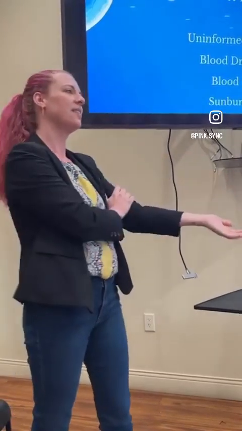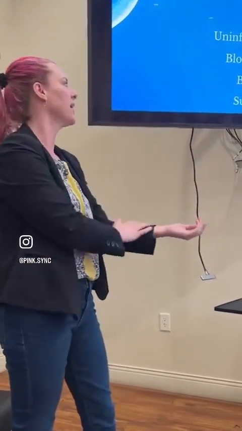Blood draws and injections. Keep in mind that area. Ask your doctors, your nurses to do your blood draws and your injections on your other side, as well as blood pressure cuffs, instead of putting extra demand on that side.